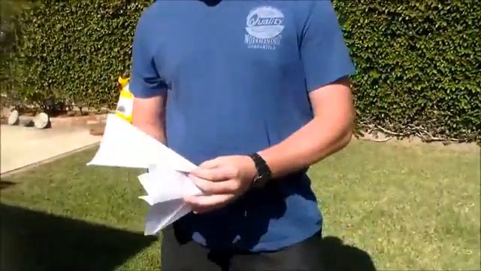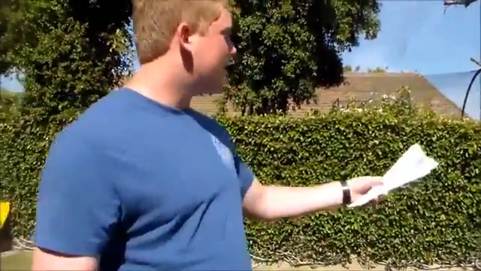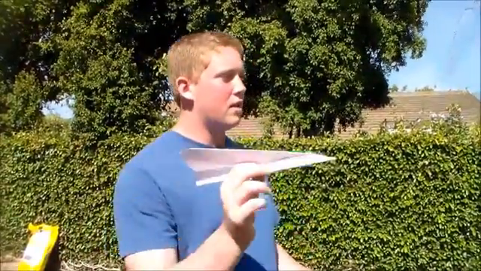It doesn't have an angle of attack or any sort of foil to keep it up. But the airfoil one did maintain a nice straight line into the ivy over there. So I think the airfoil does work in getting a paper airplane to go in a straight line.